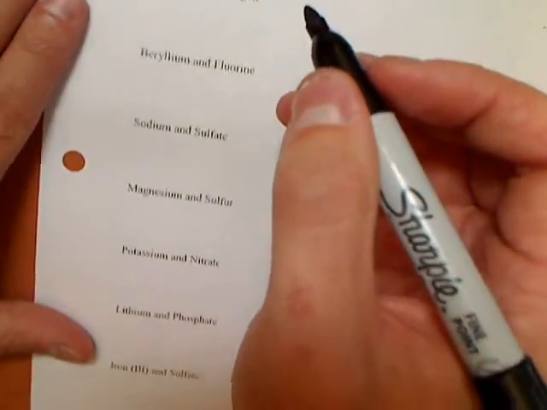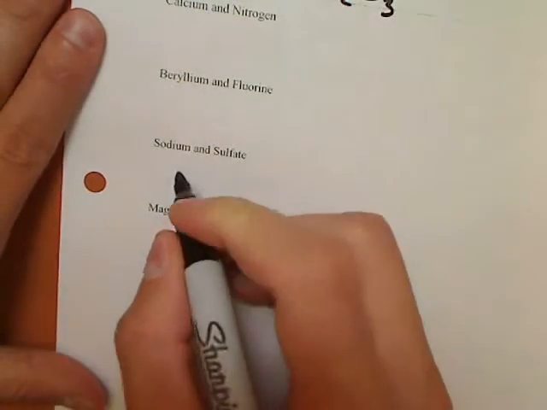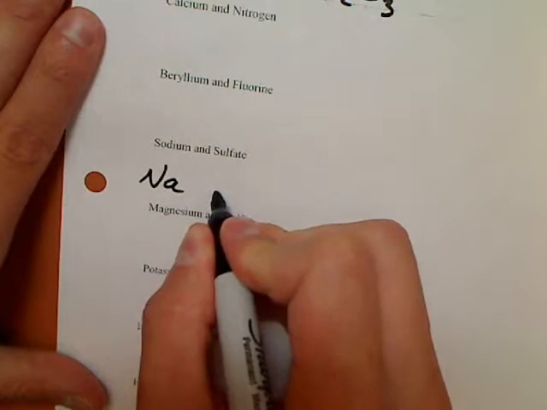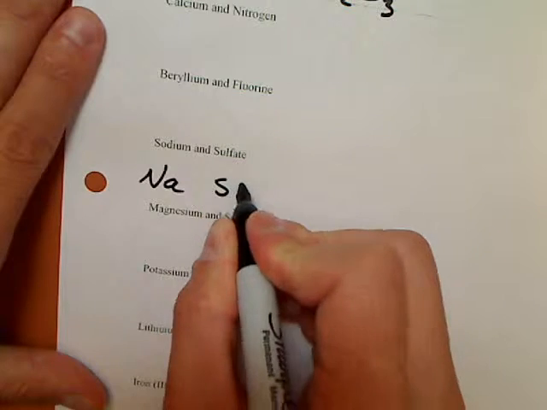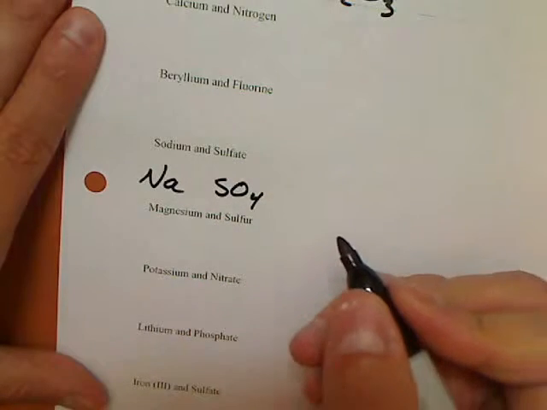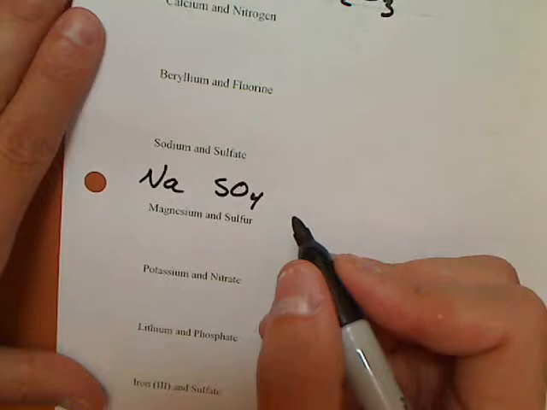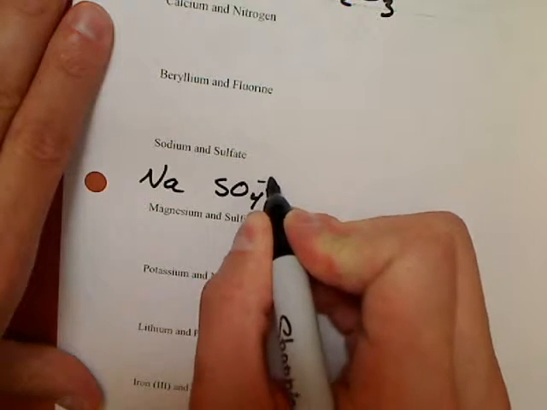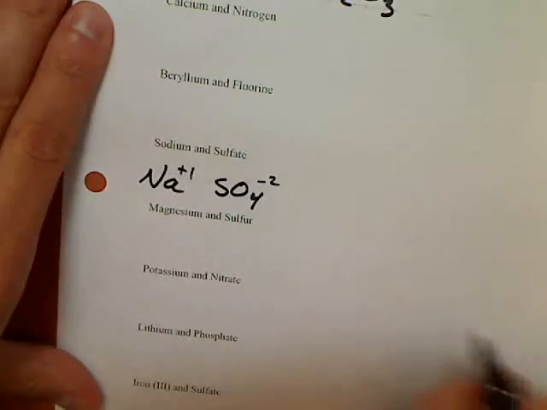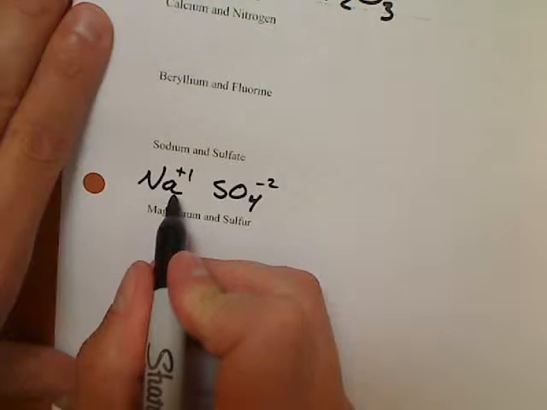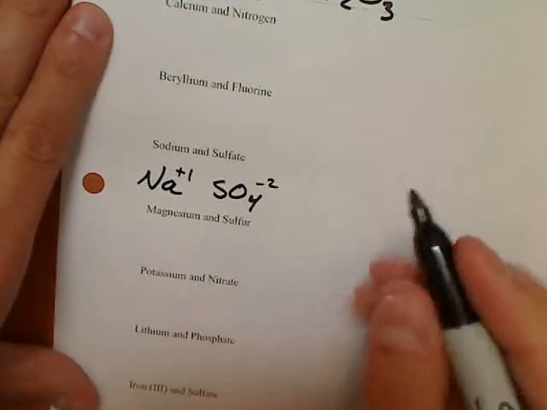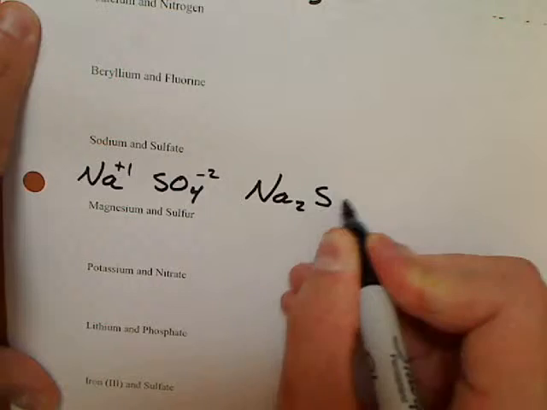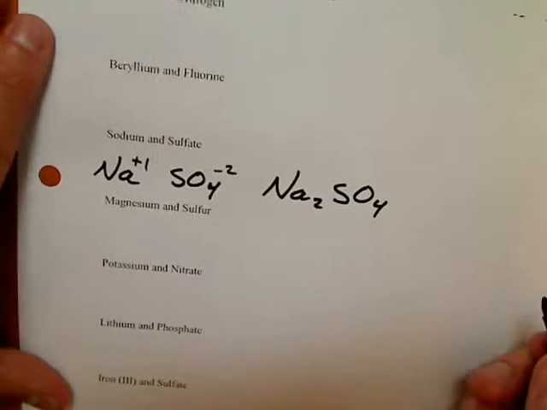Go down here to sodium and sulfate. Sodium and sulfate, you notice that there's a T in it, which means it's a polyatomic ion. So you have to either look at the cheat sheet, which you can get off my website, or the back of the laminated periodic tables. You'll see that sulfate is a -2 and sodium is a +1. So again, you're going to need 2 of the sodiums to balance out 1 of the sulfates. So your answer would be Na2SO4.